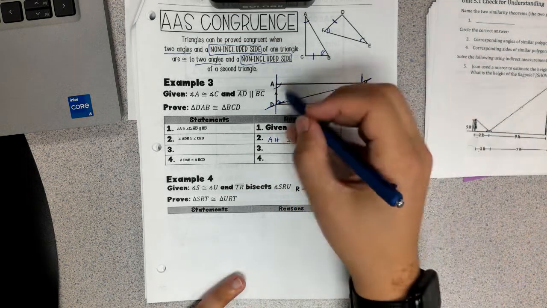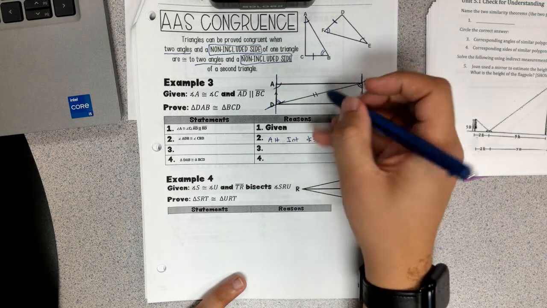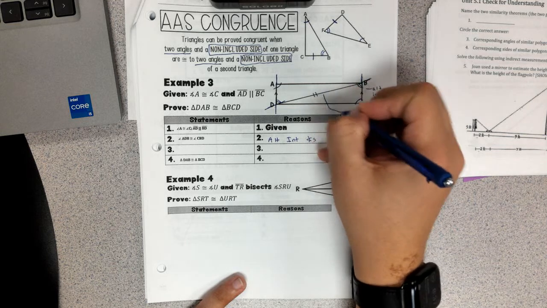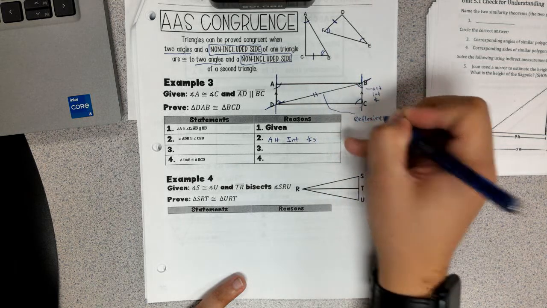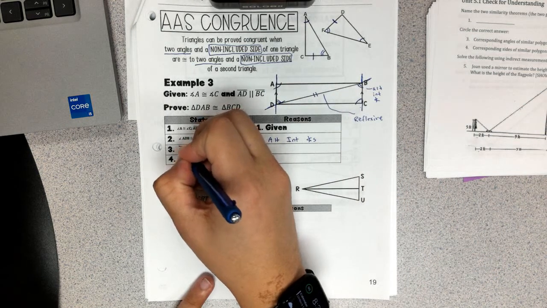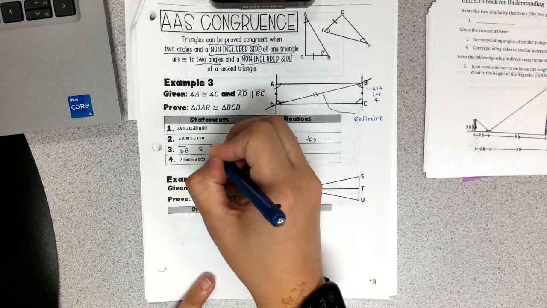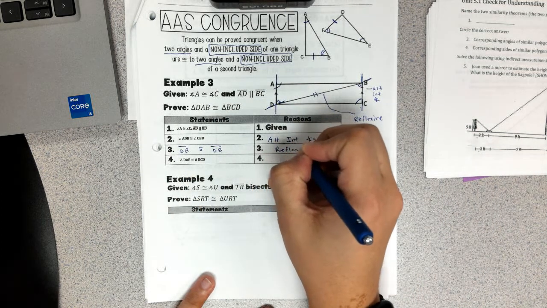Now the last thing we can see in our picture is that both triangles once again share a side, and if they share a side, we call this reflexive, which means that segment DB is congruent to segment DB because it's the same line, and we call this the reflexive property.